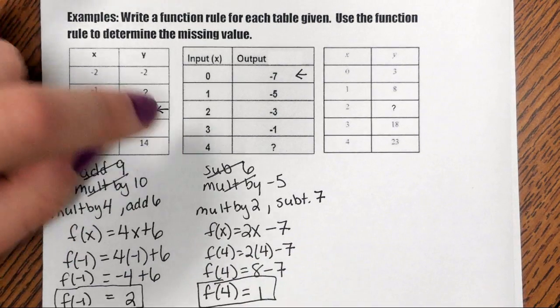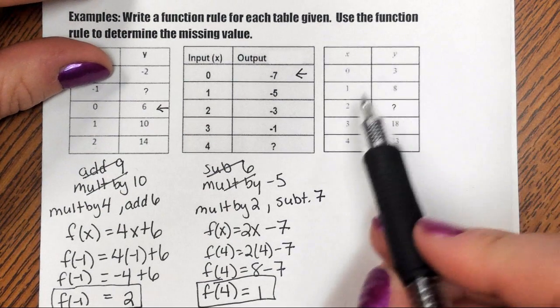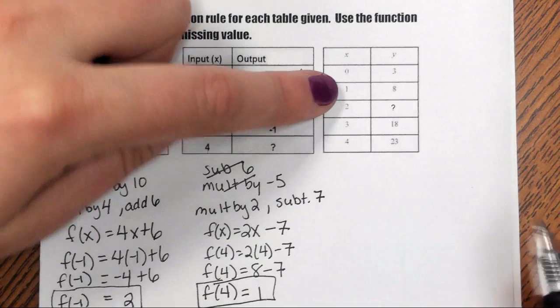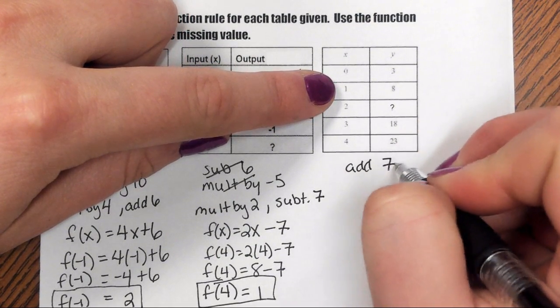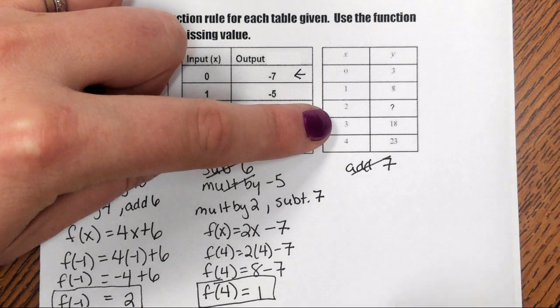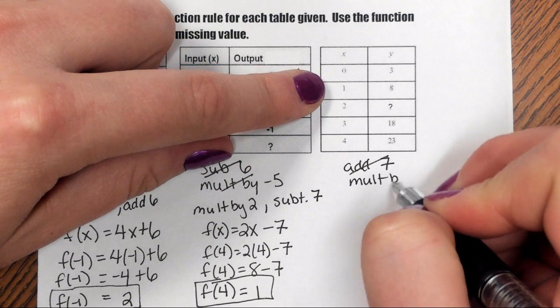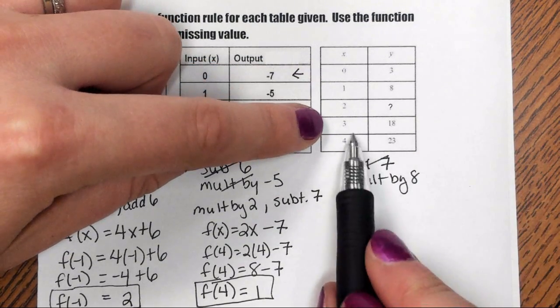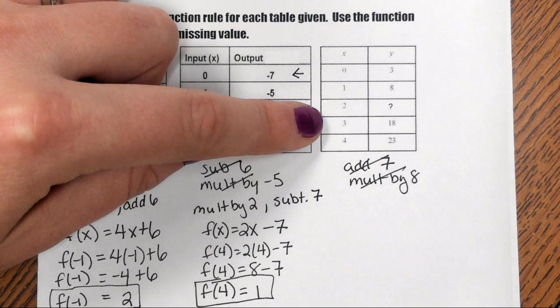Okay. Last example for today. I got to first write my function rule. How do I get from 1 to 8? Choices. I could add 7. Testing that though, 3 plus 7 is not 18, it's 10, so no good. I could multiply by 8. 3 times 8 is 24, not 18. That's no good, so we're looking at a two-stepper.